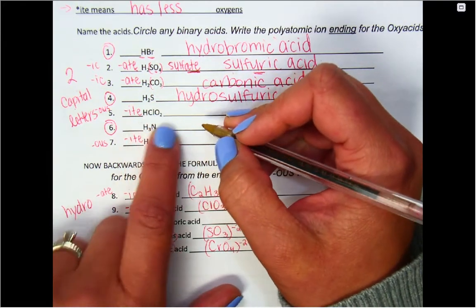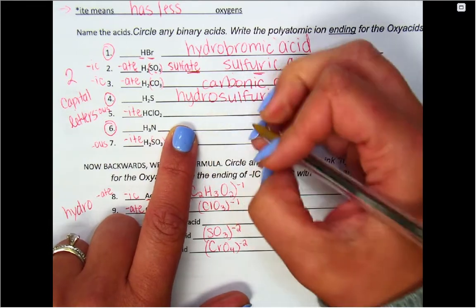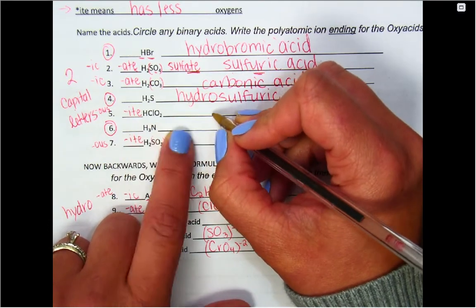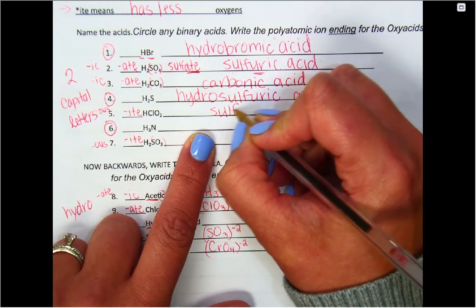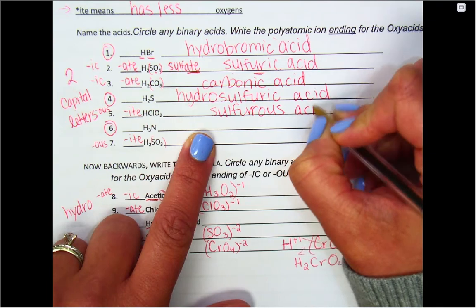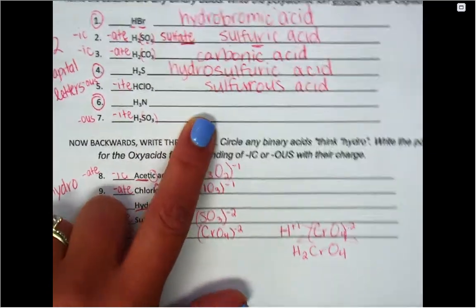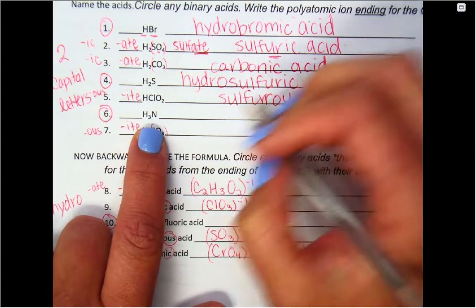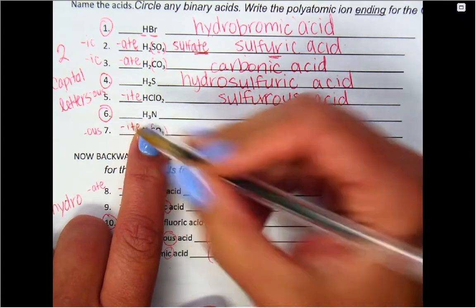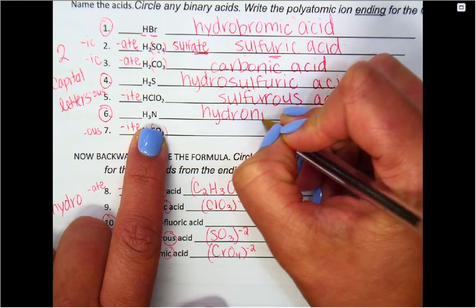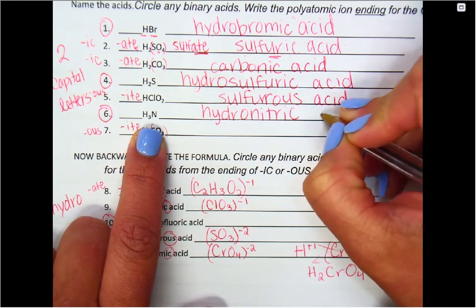All right, HClO2. So ClO2 you saw was sulfite. So this means that this is now going to be sulfurous acid. Okay, sulfurous acid. H3N. So this one is a binary again, that's one we circled. So that one is hydronitric acid.